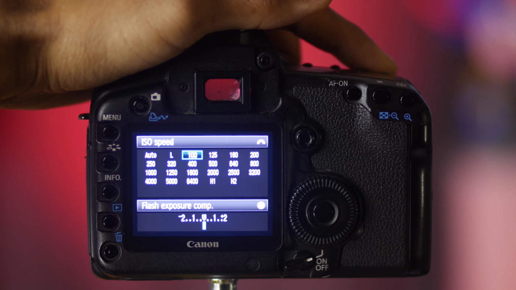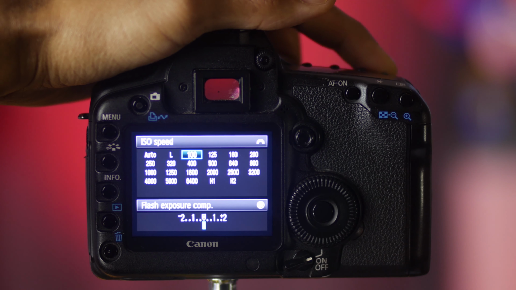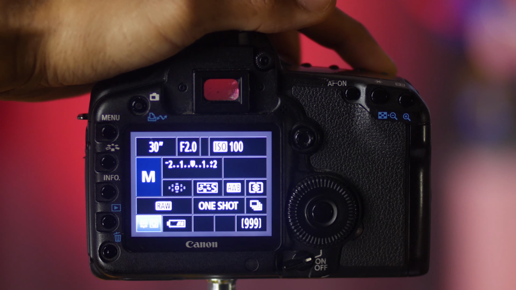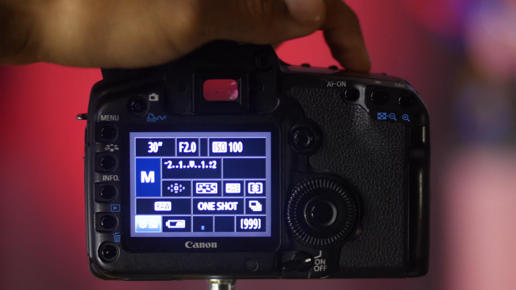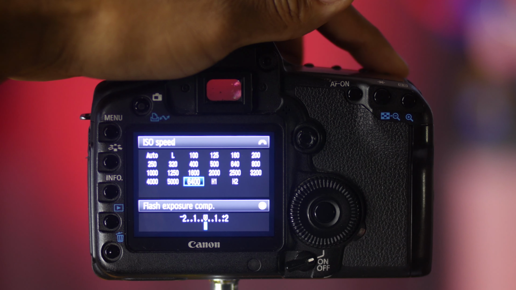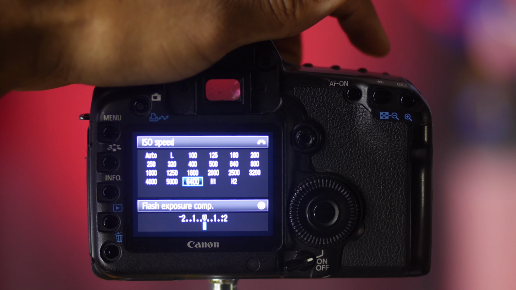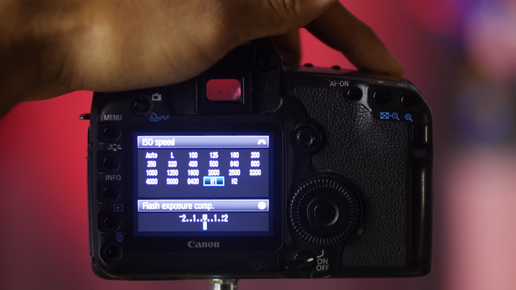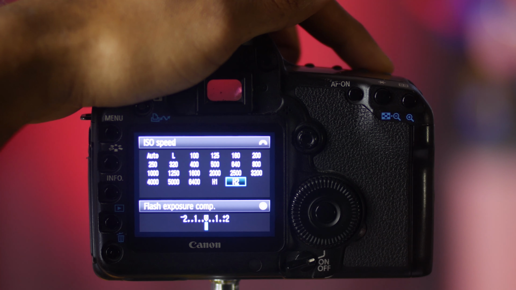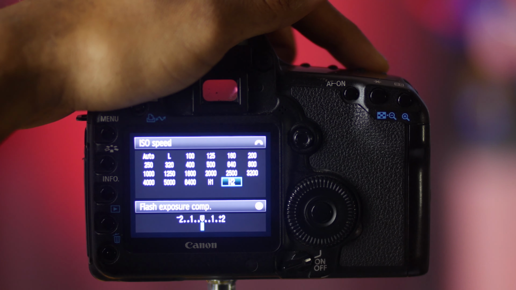Then you have the other lower limit, the lowest regular ISO, which is 100. Your higher limits, natively, the highest you can hit is 6400. Then you have an H1, which is probably 12,800, and then H2, which is about 25,000.